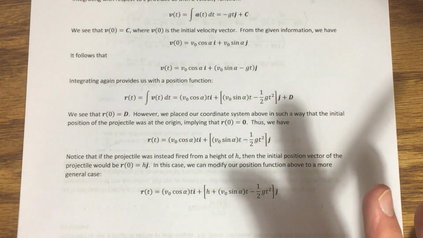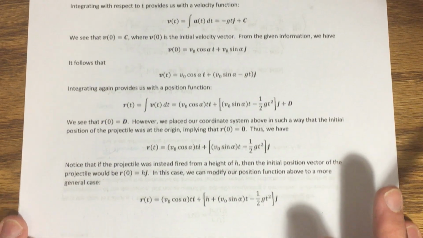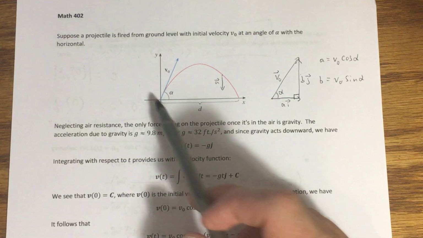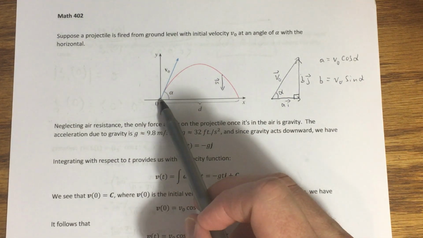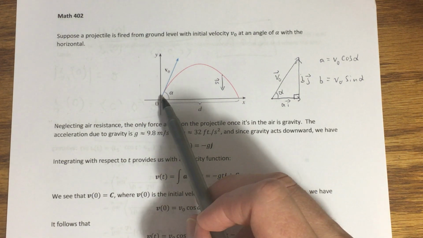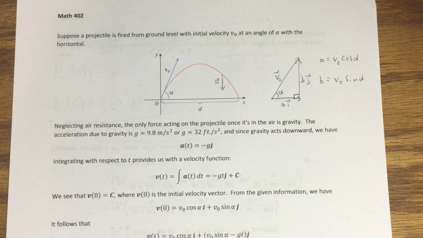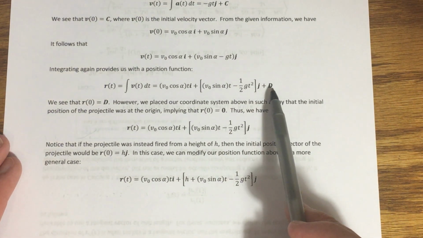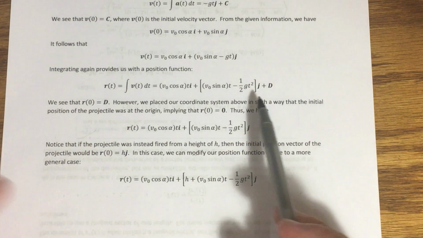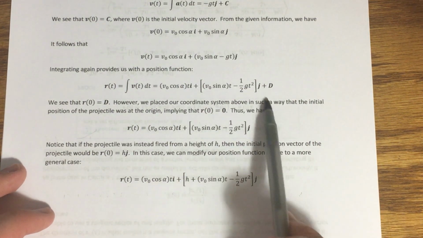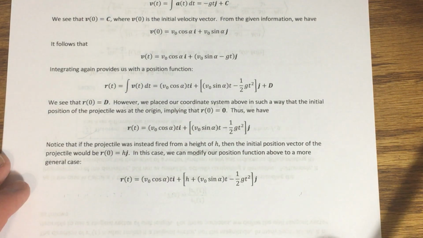Remember, that's the position of the projectile at time 0, or the initial position. And if you look at how we set up our coordinate axes here, the initial position is at the origin, right? So r of 0 would have to be the 0 vector, because that's the position vector for the origin. So that's kind of convenient, because that means that this constant vector d is just the 0 vector, which means it doesn't even contribute anything. I can just get rid of it, and whatever remains becomes my position function.